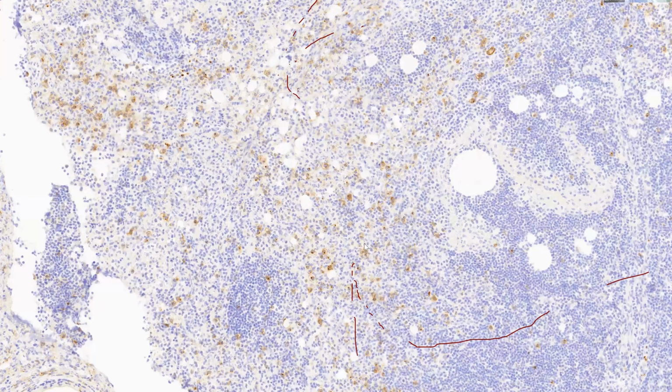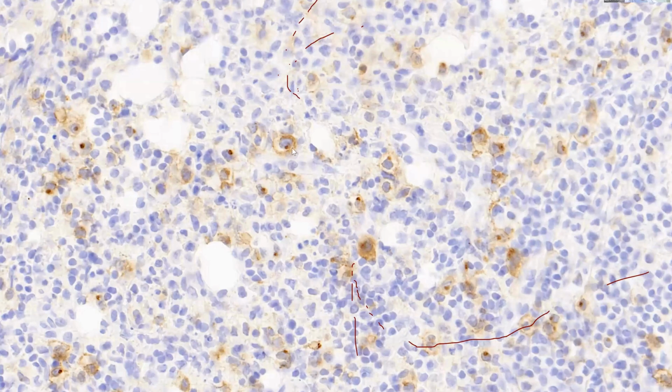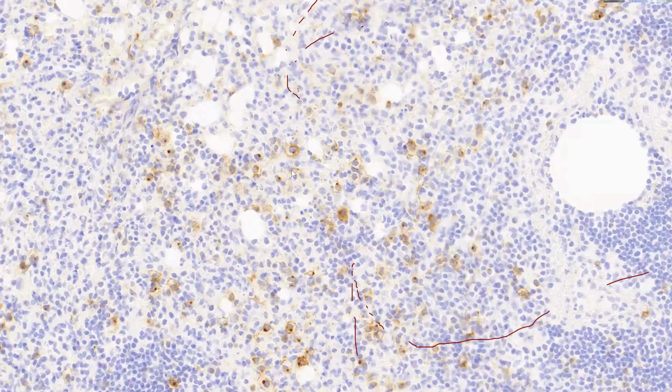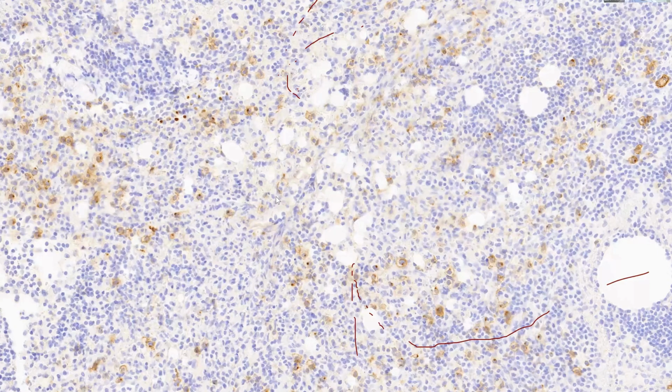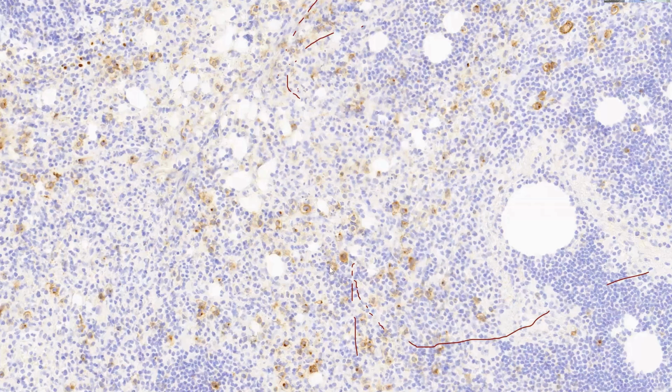Here I'm just showing CD30 to tell you that CD30 is not a lineage marker. It can be positive in lots of cells, including these cells. Scattered cells show a membranous and Golgi pattern, and we ended up calling this peripheral T cell lymphoma rather than anaplastic large cell lymphoma because of this pattern of CD30 positivity. Ideally it should be block positivity, strong positivity, if we're looking at anaplastic large cell lymphoma.